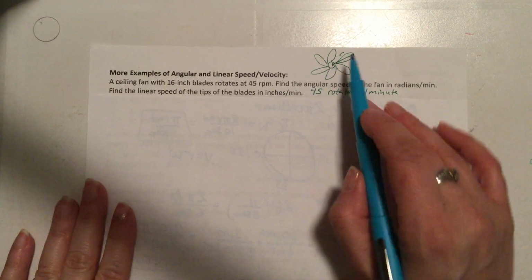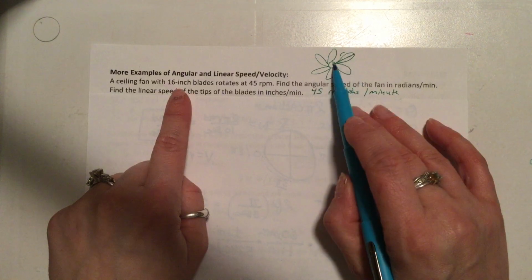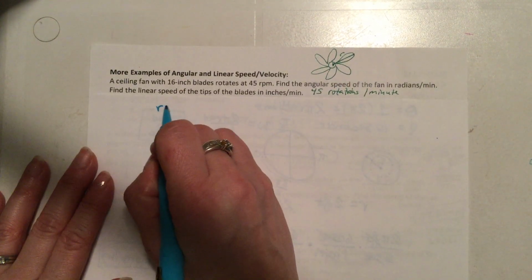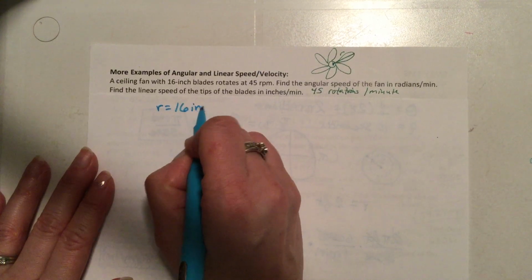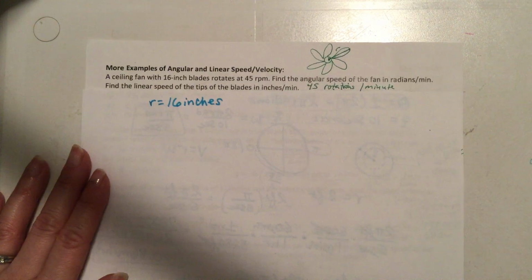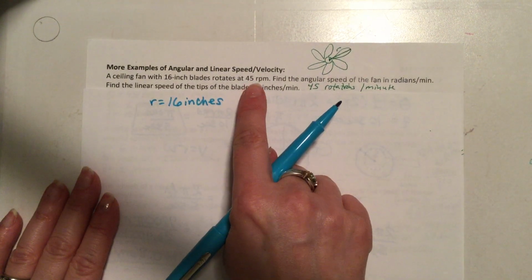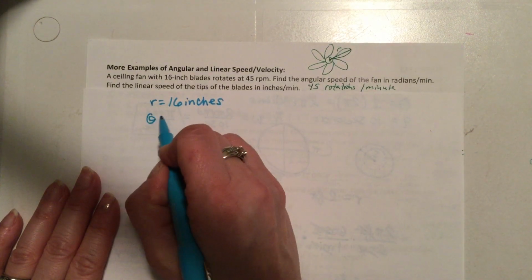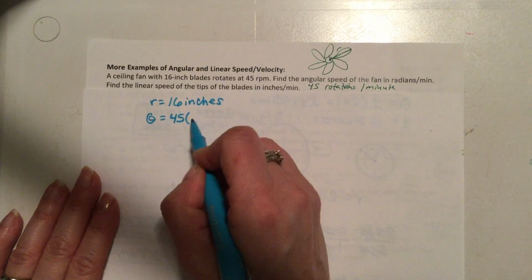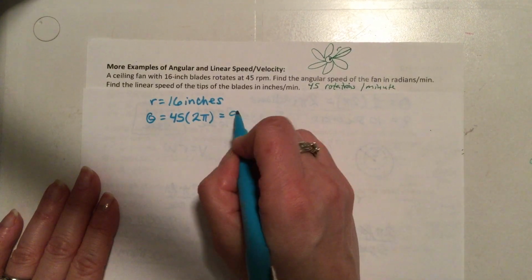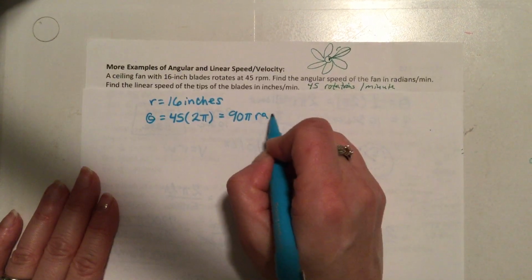We have a ceiling fan where if you look, we have 16-inch blades. So that's what this is. That's my radius, so the radius is 16 inches. It rotates at 45 rotations per minute. That's what RPM is, rotation per minute. So theta is 45 rotations. Every rotation is 2 pi. 45 times 2 pi, that's 90 pi radians.